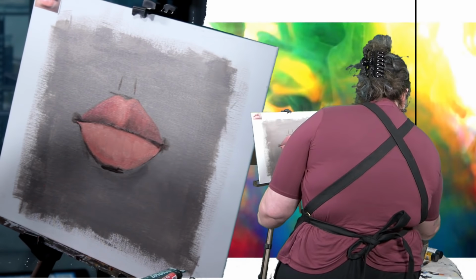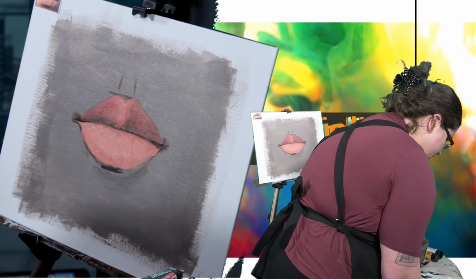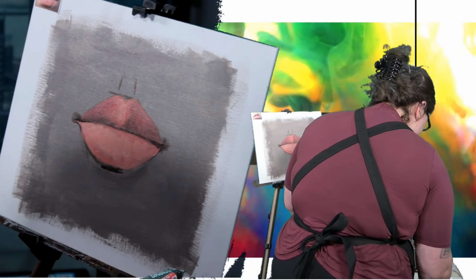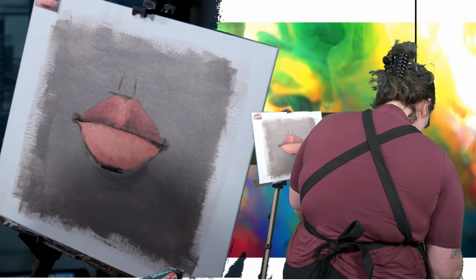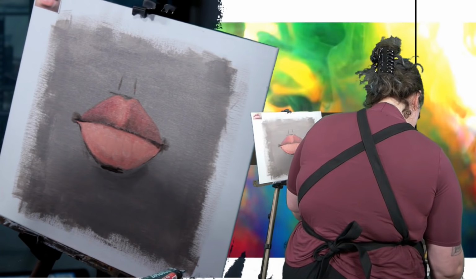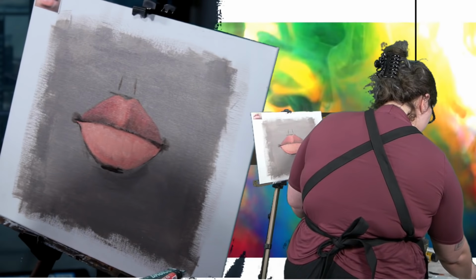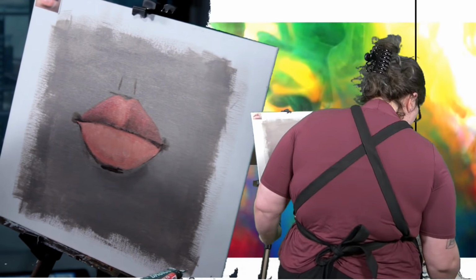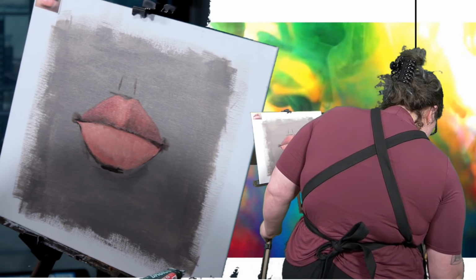So for my flesh tones, try out that brush here. Again, we're using some red, which I grabbed kind of a lot. More yellow than red, but I'll keep that right there just in case I wanted to add more. And because it's significantly more pale than the lips are, you're going to want to add a lot more white than you did for the lips.